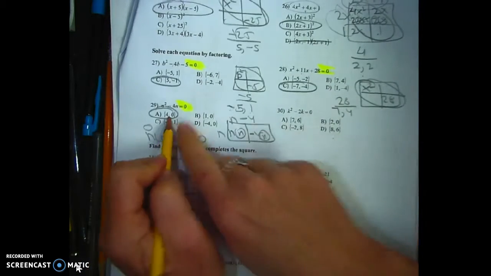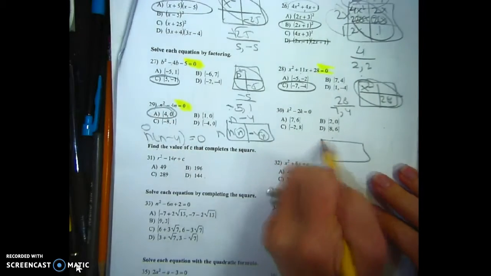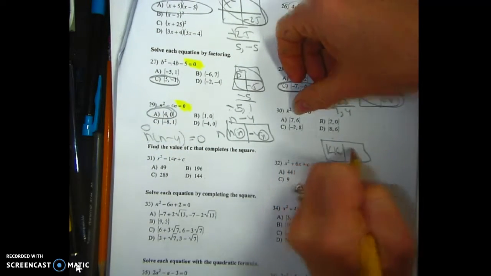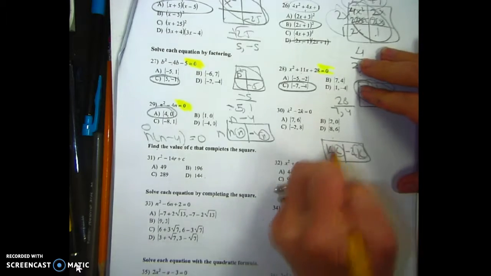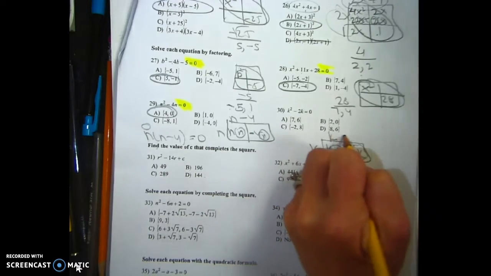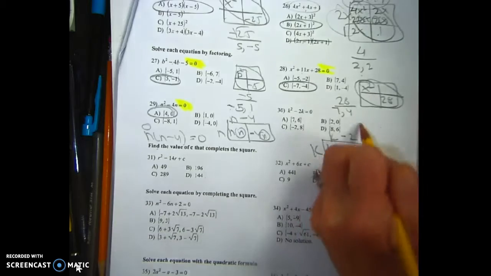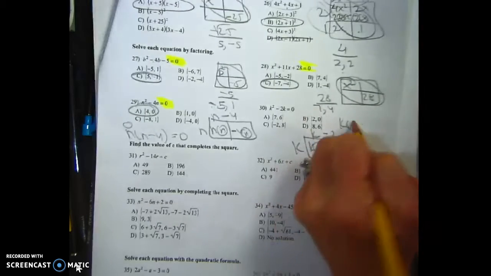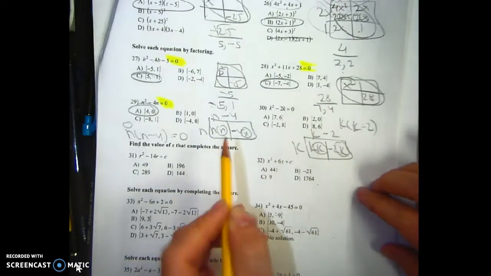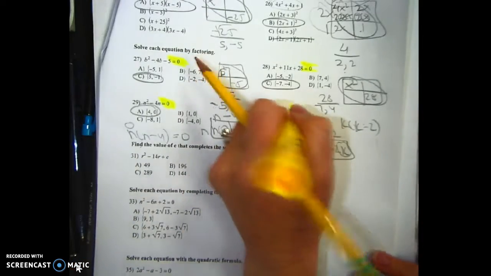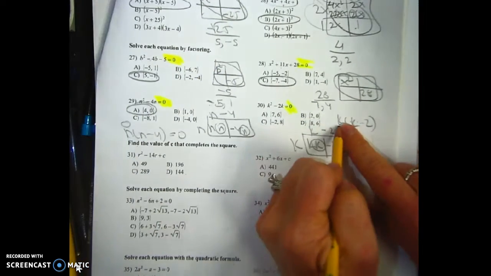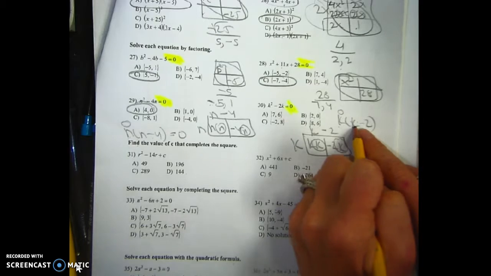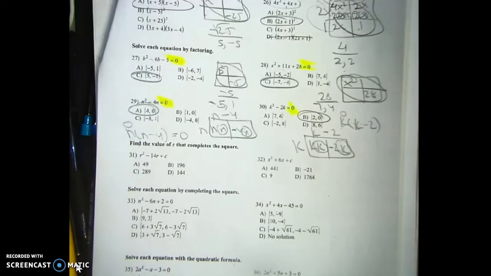So number 30 is just like number 29. Do your box. K, negative 2k, k, whoosh. Bring up the k minus 2. You're left with k minus 2. But since it says equals 0, if you set k equal to 0, you get 0. K minus 2 equal to 0, you get 2. Boom, the answer is B.